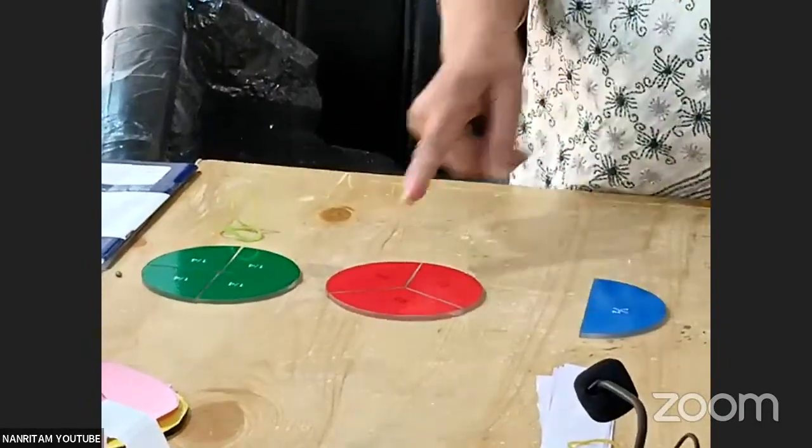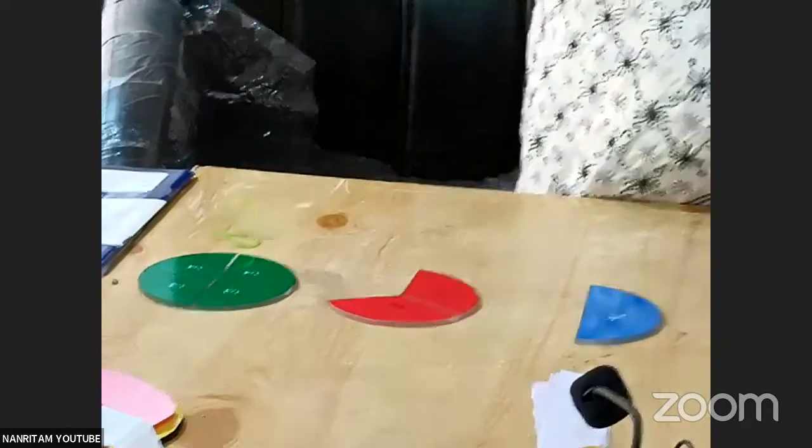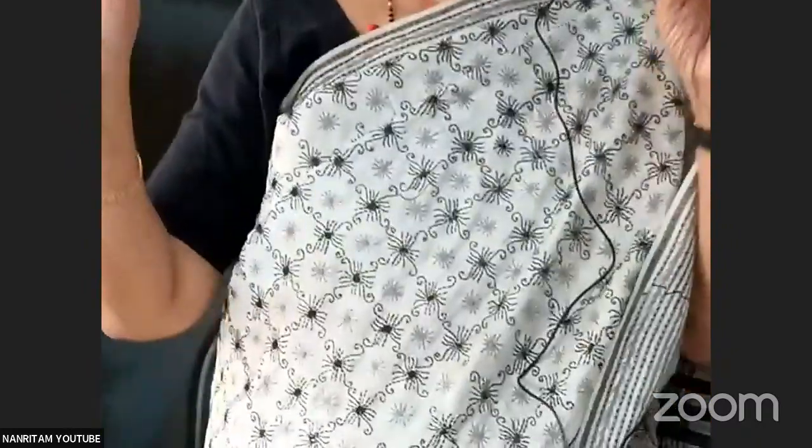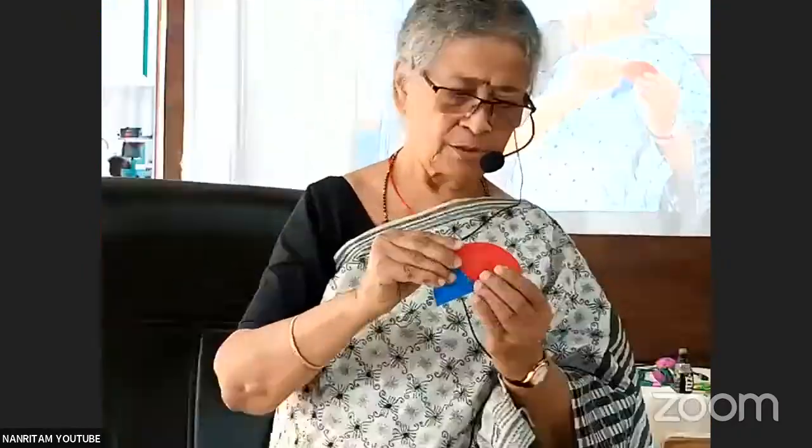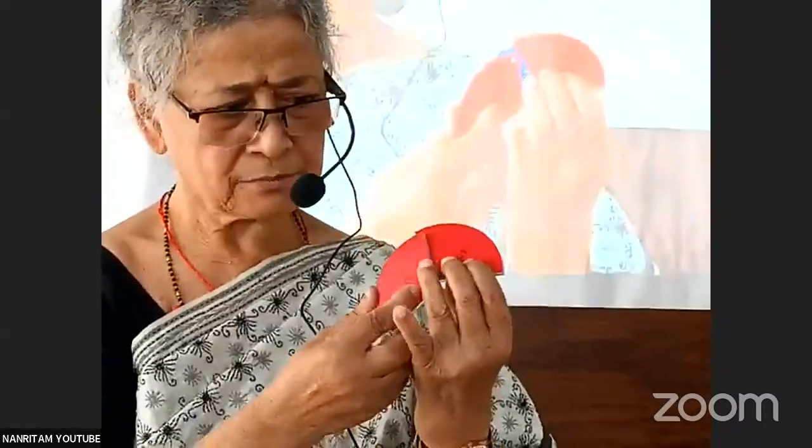Taking the circle as 1, I'm trying to show how many 1/3 are there in half. Up to this, is it clear? Why are we asking how many 1/3 are there in it? So let us place 1/3 on top. Still some area is left. Yes, another 1/3. No, it's becoming excess.